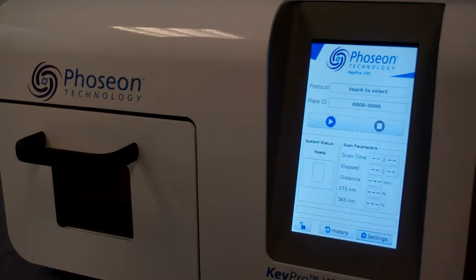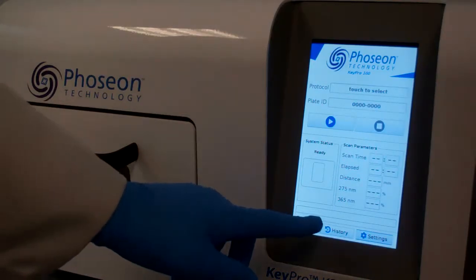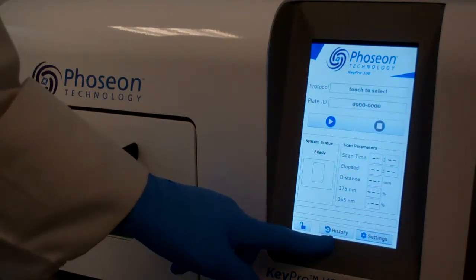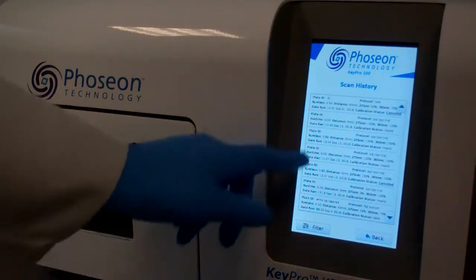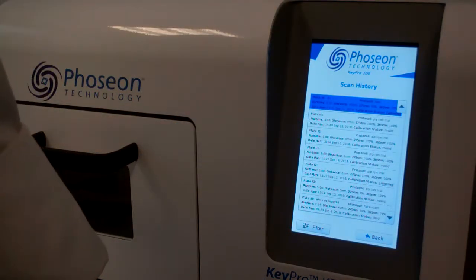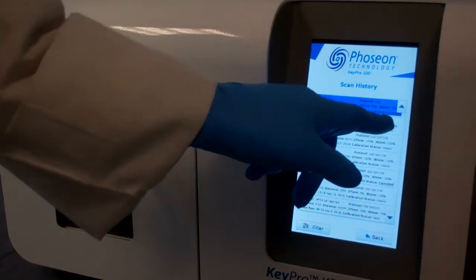To recall previous scans, select the History button at the bottom of the home screen. This page will show you all of the different parameters of the scan, including whether the lamp was calibrated or not.